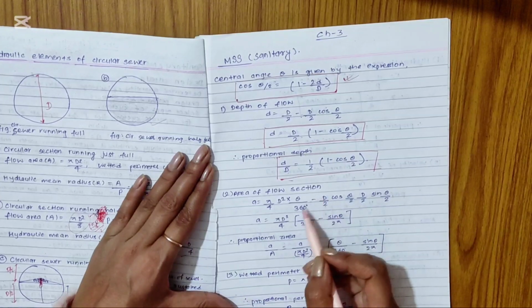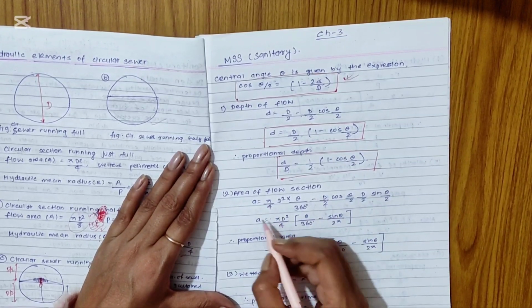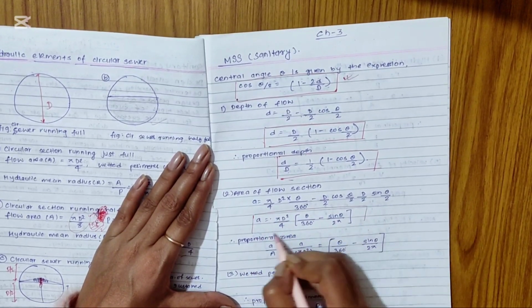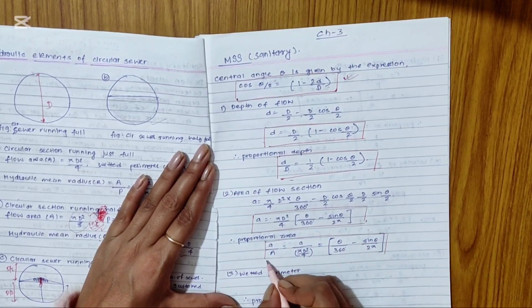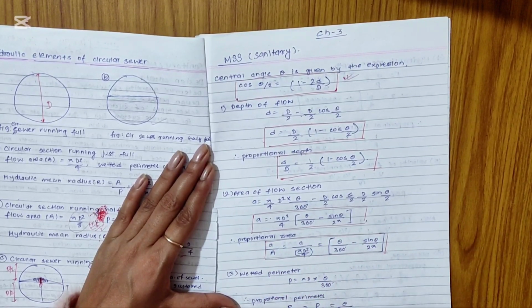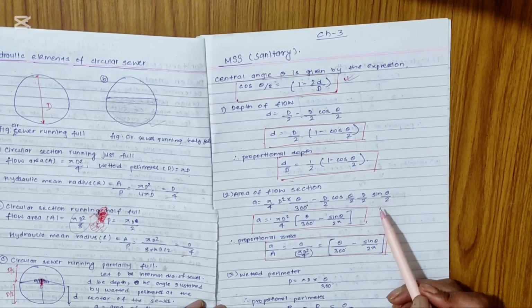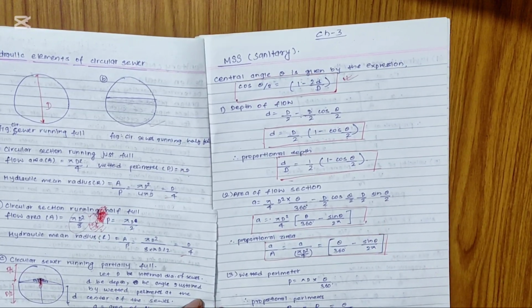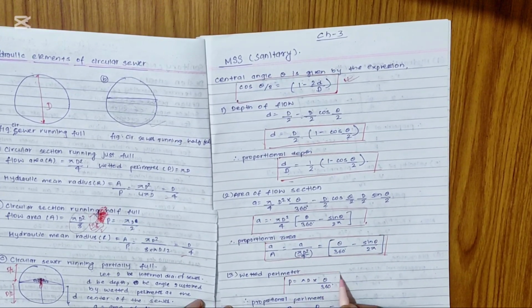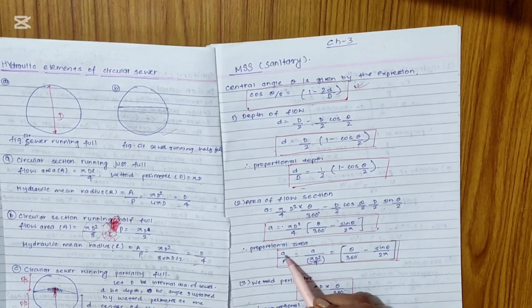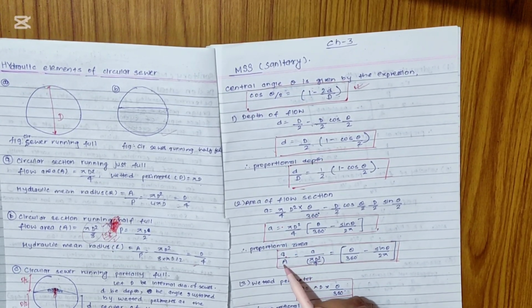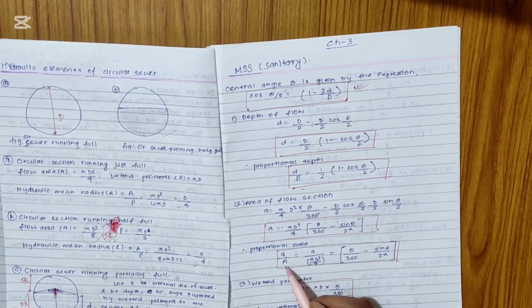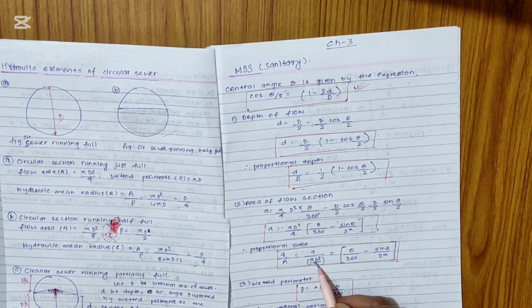Now the area of a flow section. For this you have to remember this, and you can just screenshot this, and all of this will be the formulas that we will use in the numericals of this chapter. So proportional area is the area of the flow section by the area of the sewer. The area of the sewer is pi d square upon 4.